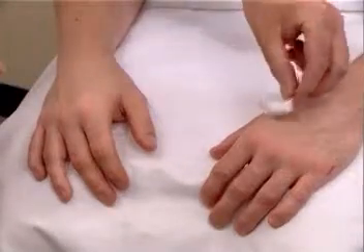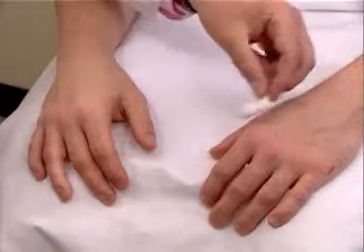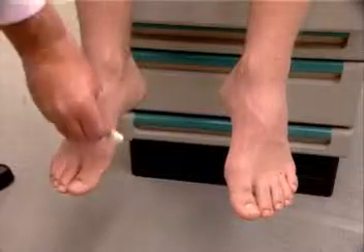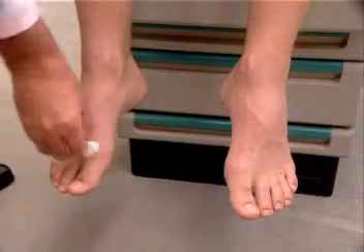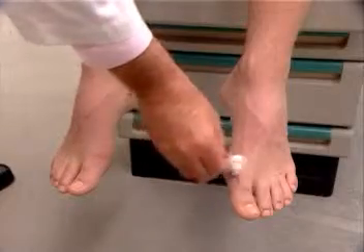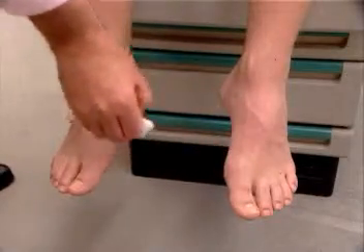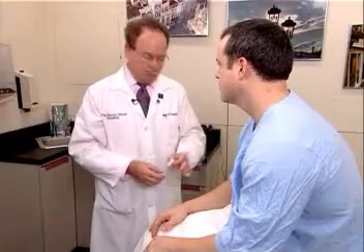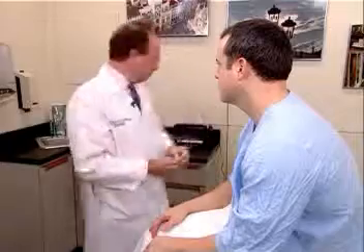And now? My left hand. Okay. Did that feel similar or dissimilar? It felt similar. Okay. And keep your eyes closed. Do you feel this? Yes. Okay. And do you feel this? Yes. Similar or dissimilar? Similar. If you determined an abnormality, you would then work your way proximal on the extremity to determine the sensory level.